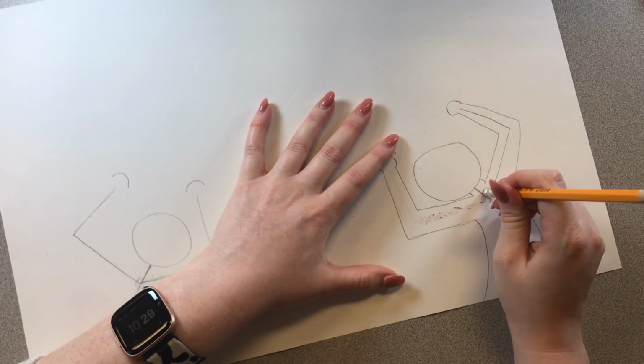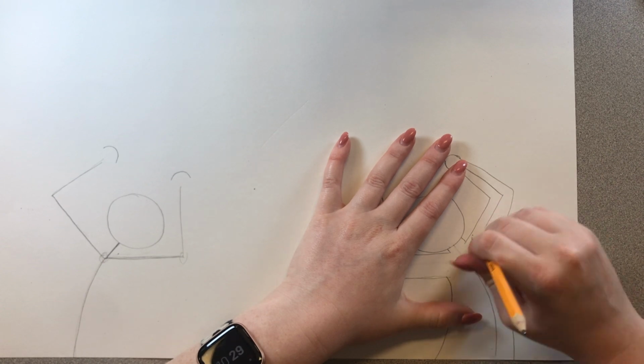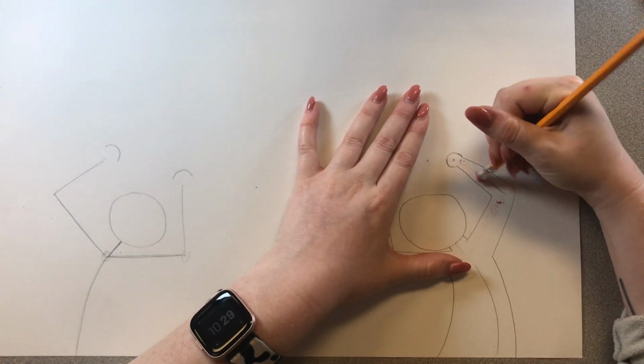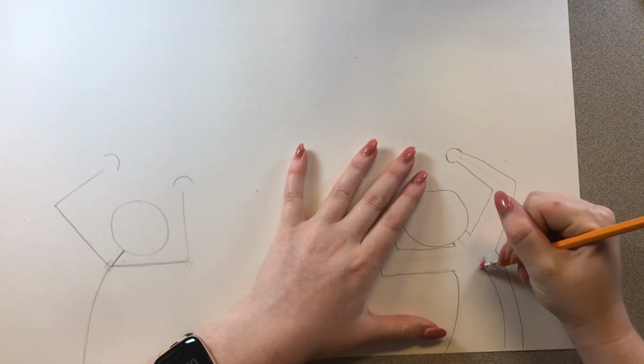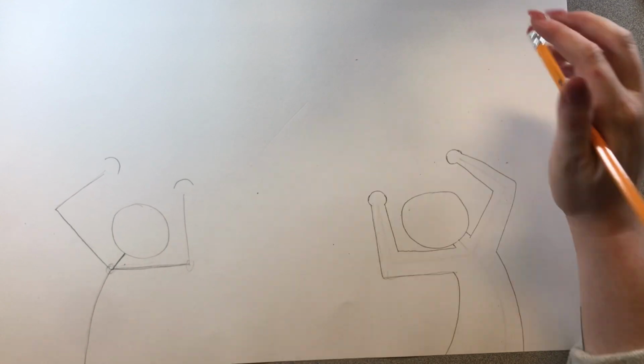Okay, that's why it's really important you don't draw too dark, because we don't want that pencil to show anymore. We're going to get rid of it. So make sure you're not pressing down too hard on your pencil. Okay? And there is our figure.